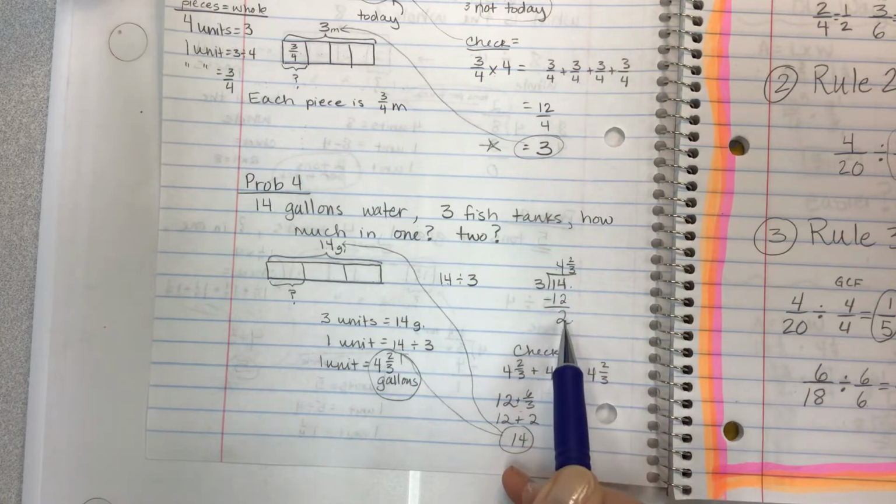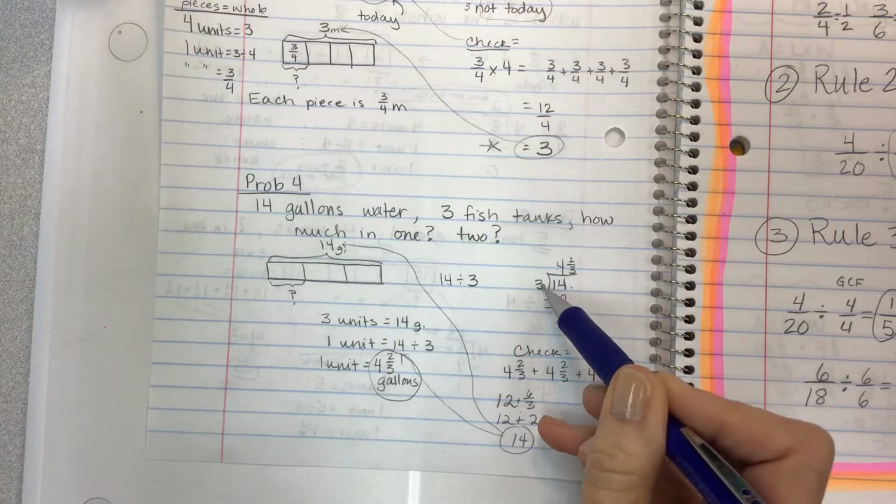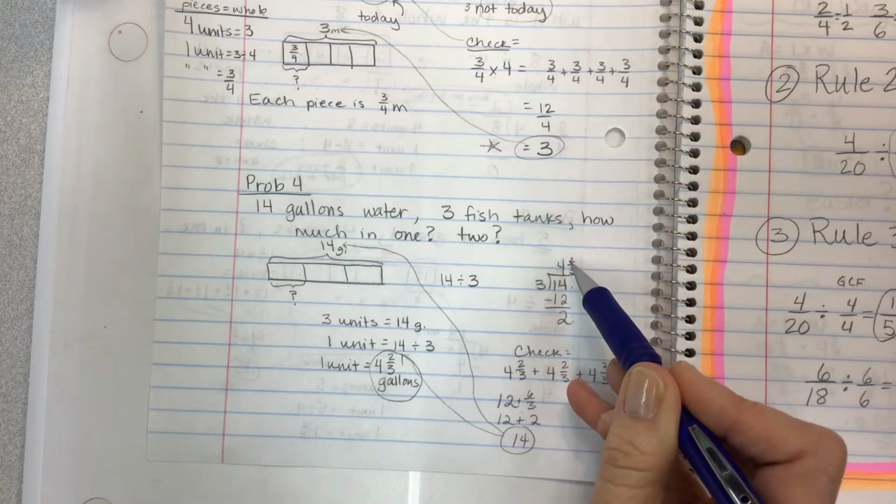4 times 3 is 12. Do the subtraction and get 2. This is the end of your division. 2 is the leftover remainder that goes over 3. Here is your mixed number.